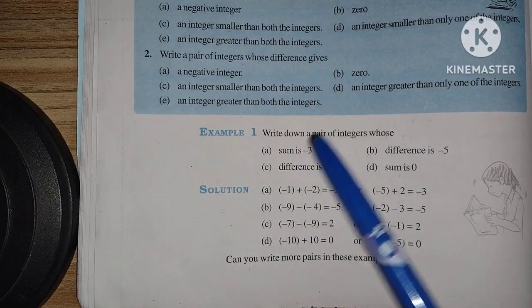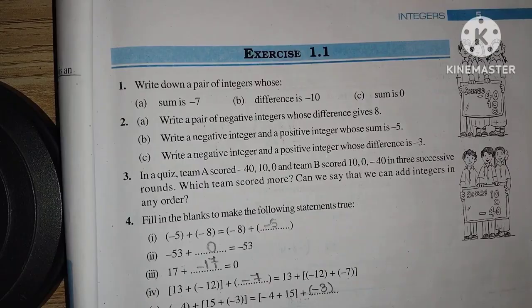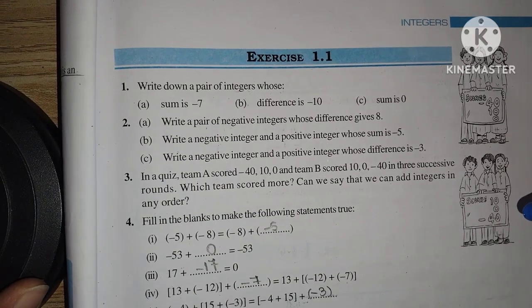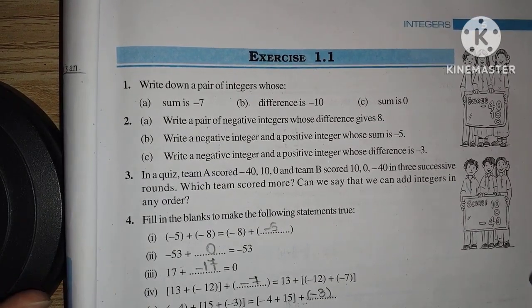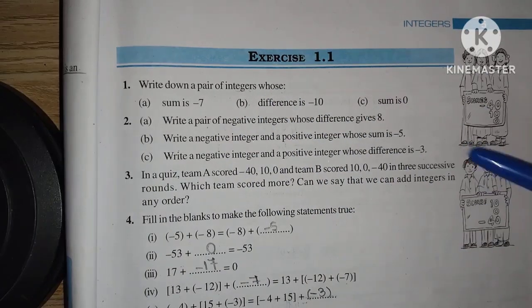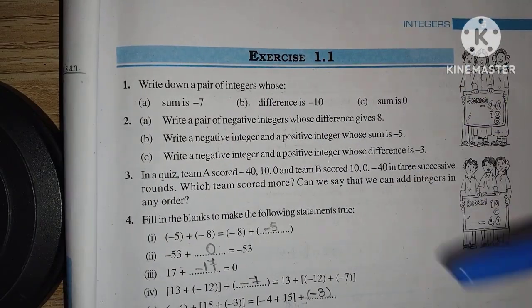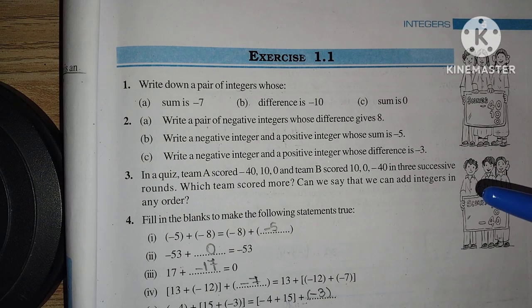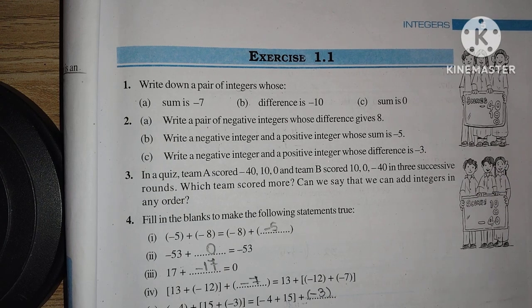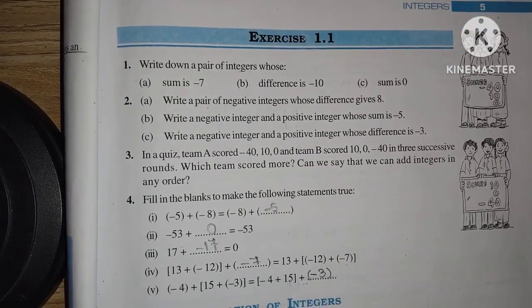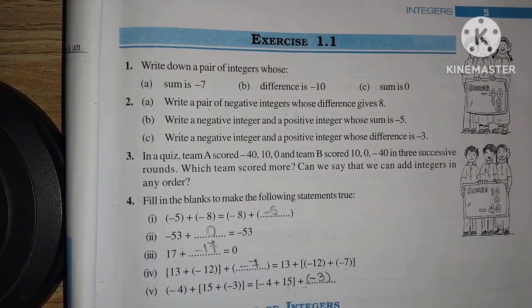For these questions, in this page we have the questions of exercise 1. So next we'll go to the next topic. You can just write these questions and then write the answers for these questions. They have given you 4 questions, so you can write it down.